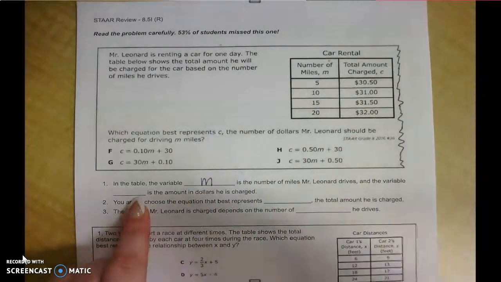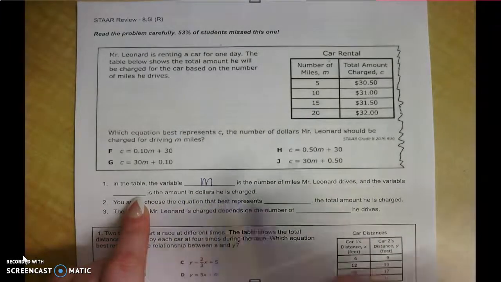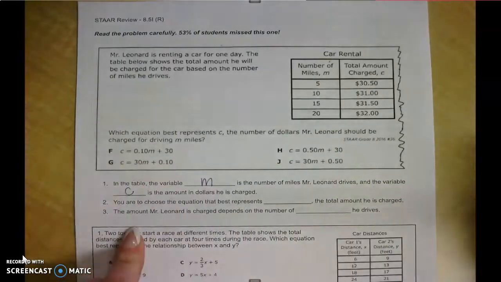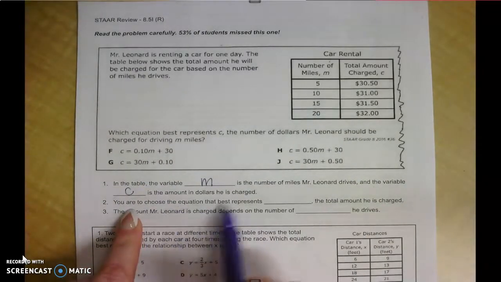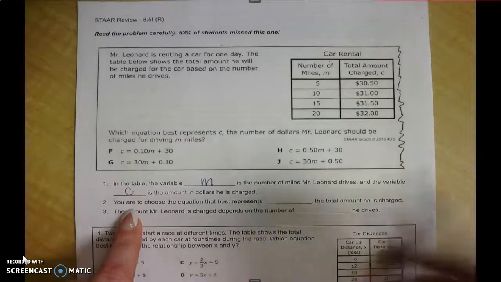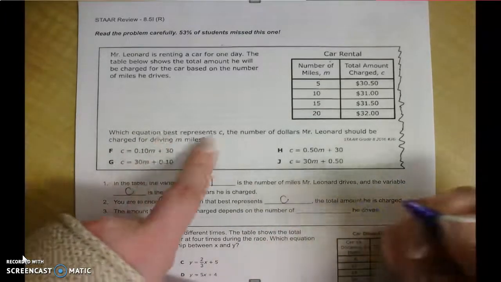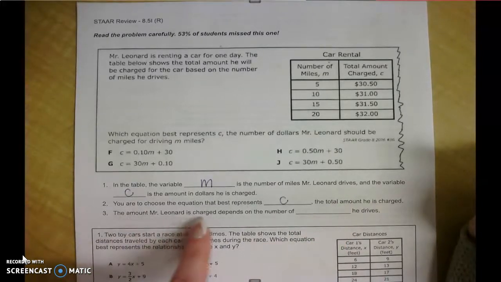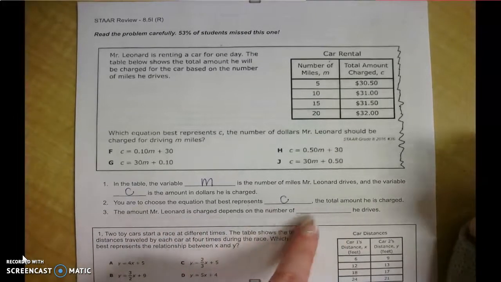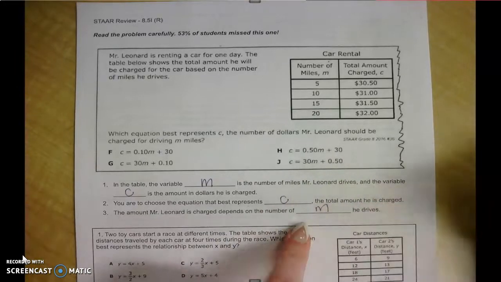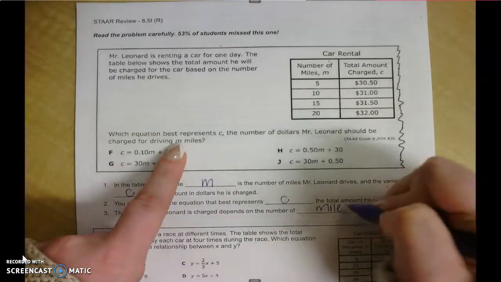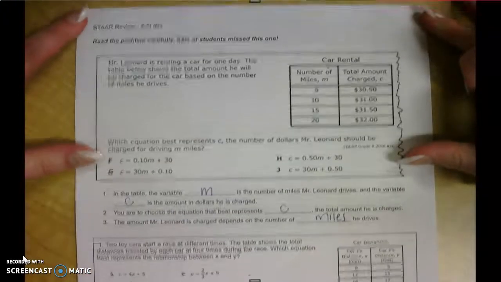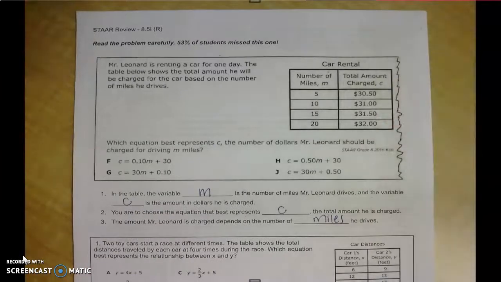And the variable C is the amount in dollars he is charged, so total amount charged, variable C. You are to choose the equation that best represents C, the total amount he is charged. The amount Mr. Leonard is charged depends on the number of miles he drives. So M miles. Okay, so now we can look at our table here.